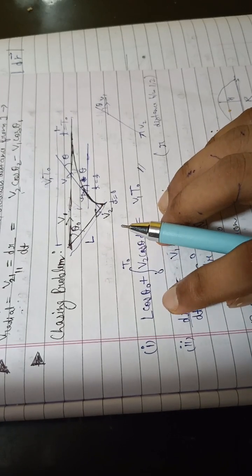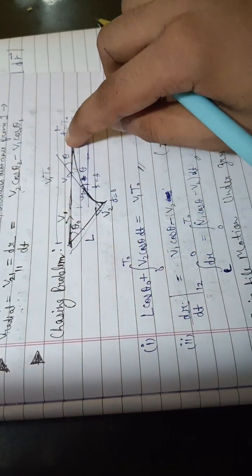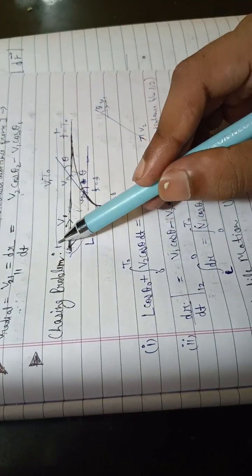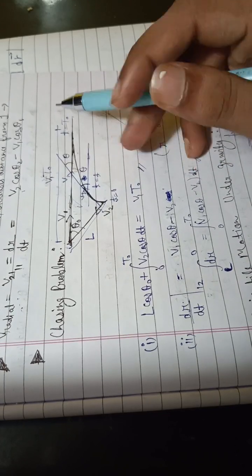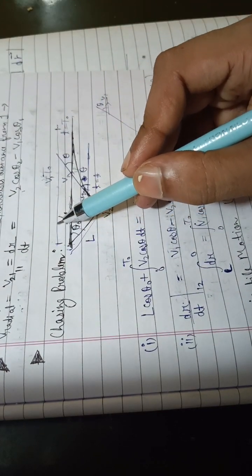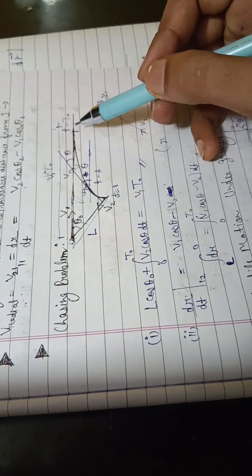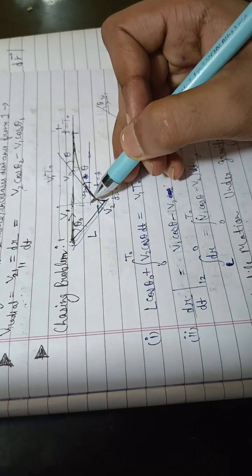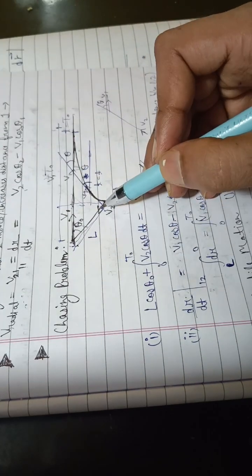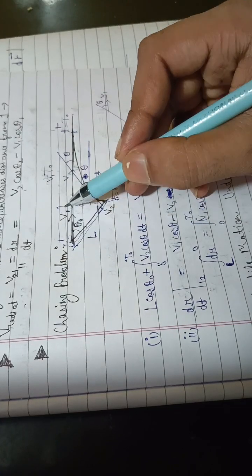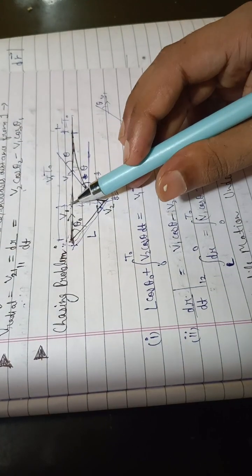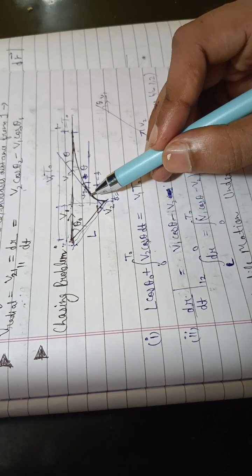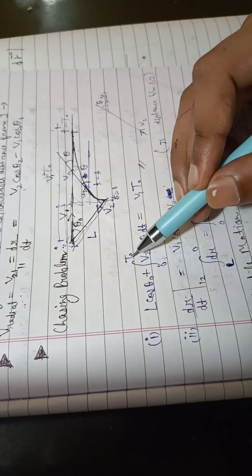First is the equation of distance traveled. This P1 particle travels v1 t naught distance, if t naught is the time of catching. L cos theta naught is the distance from this point to this, and the rest of the distance is traveled by v2 in t naught time, which is given by the integral of v2 cos theta dt from 0 to t naught.